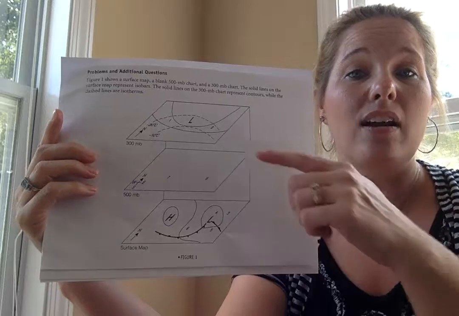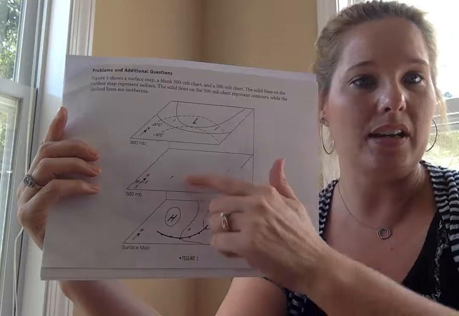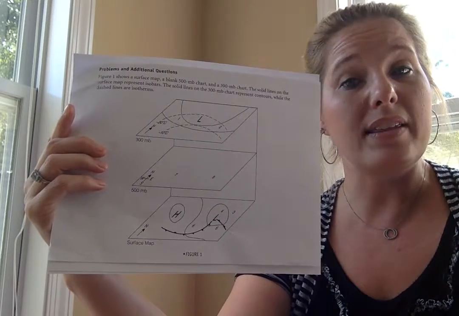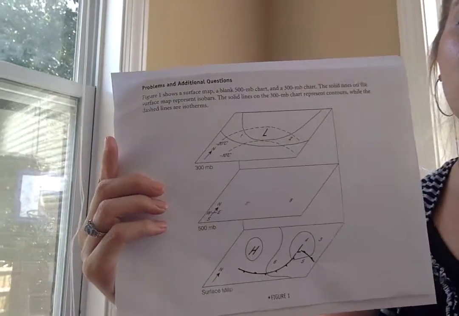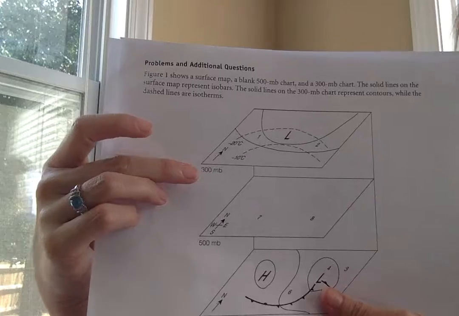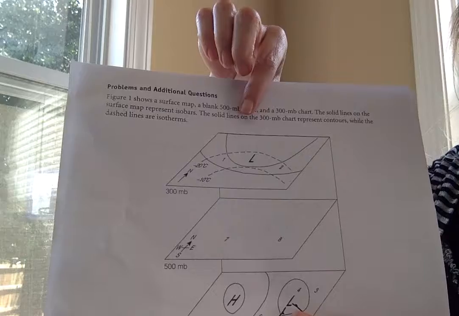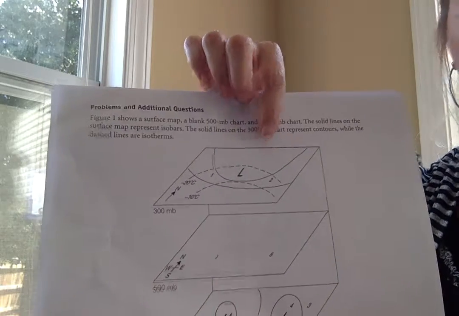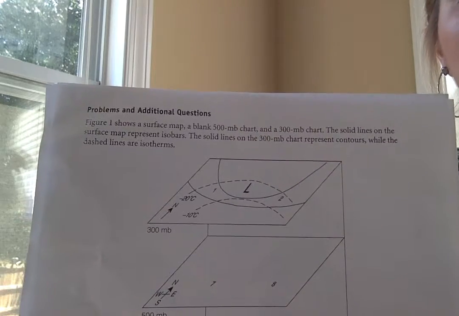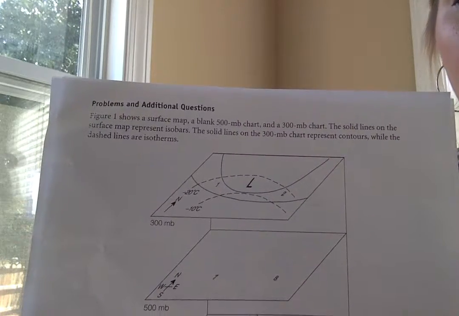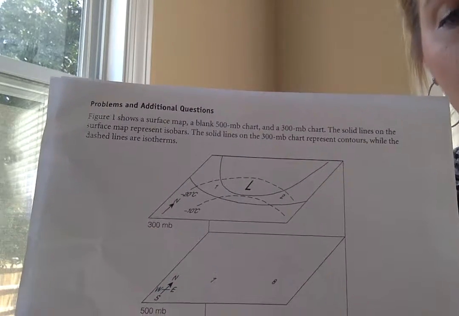We've got to know not only what's going on at the surface or the upper level, but what's going on in between. So let's look at all three of these together and see how one influences the other. So first, let's look at the top, the upper level map. It's a 300 millibar map. Now, the solid lines going around the low pressure are our contour lines, which we talked about. That is basically the equivalent of an isobar on a surface map. The winds flow parallel to the contour lines.